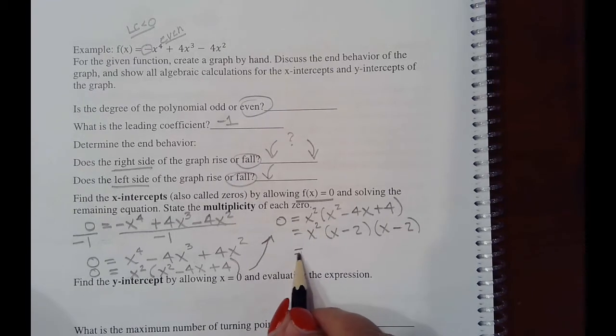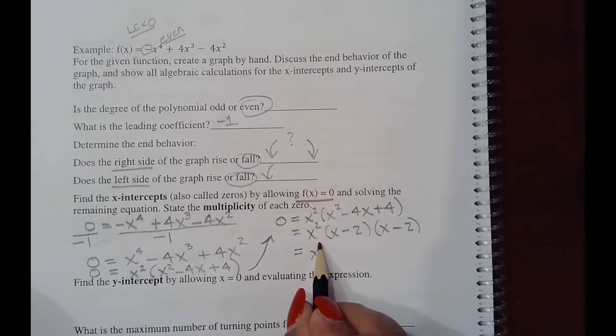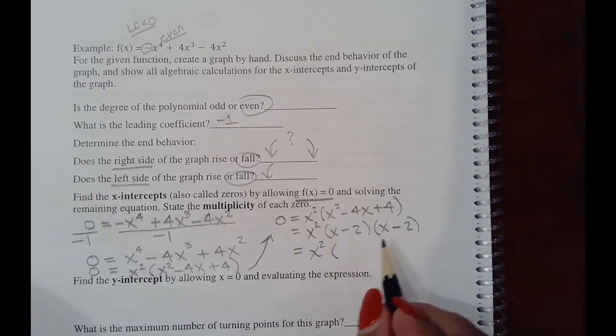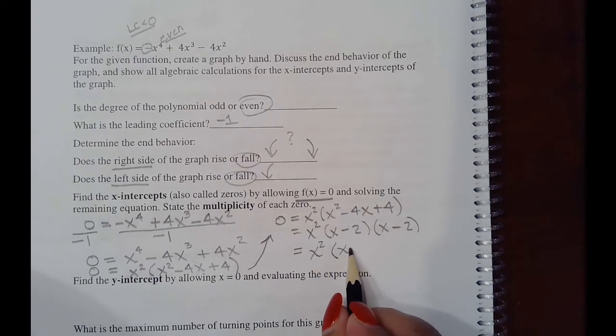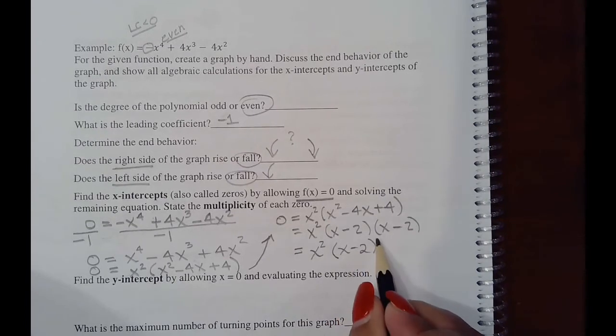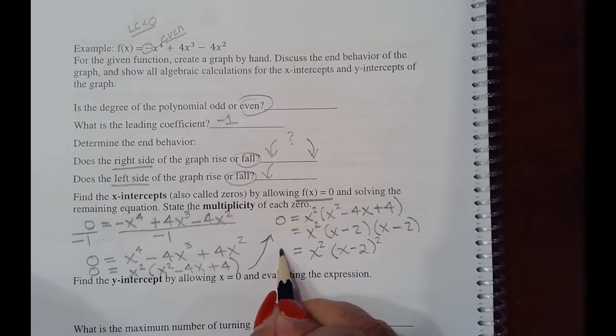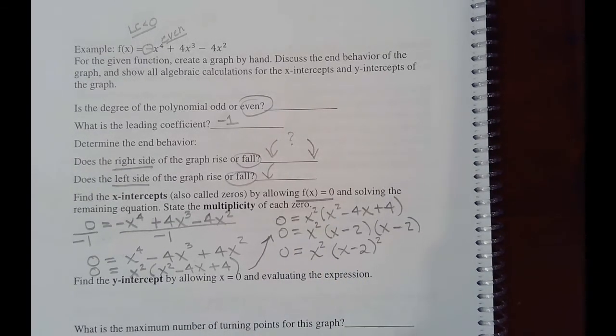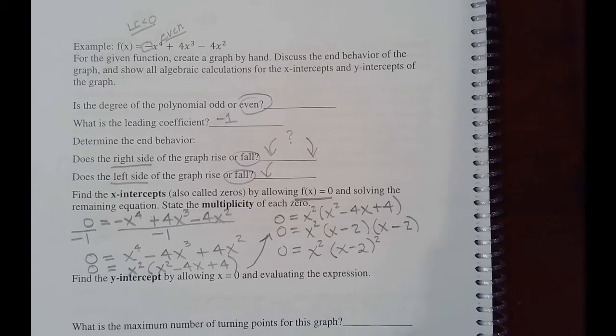So in the end, this is the factor I pulled out. It is of even degree, and then there was this matching factor which occurs twice, in other words, to a power of 2. It is important that you understand that these powers give us what's called the multiplicity. You cannot factor that any further.